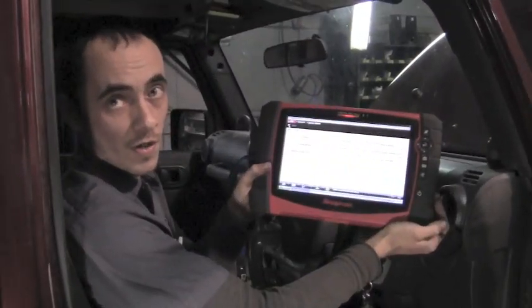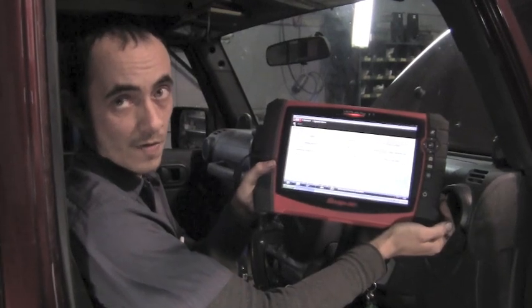We also have code P1790. This code usually follows after an incorrect gear ratio code. In our case, it's second gear. This code tells us that we had a fault after the shift occurred as well, meaning that we still continue to have slippage. Now that we have our codes, we're going to go into the scanner and look at some data.